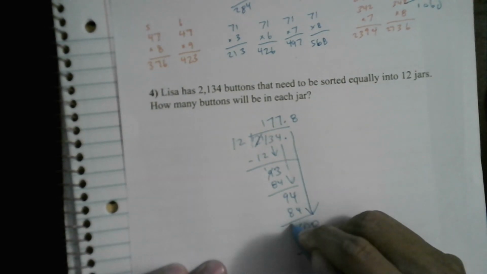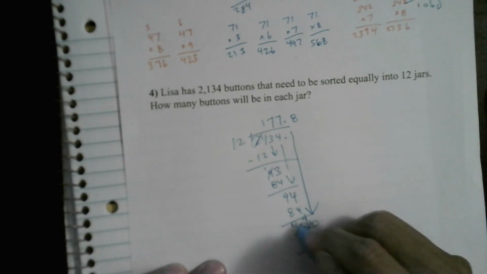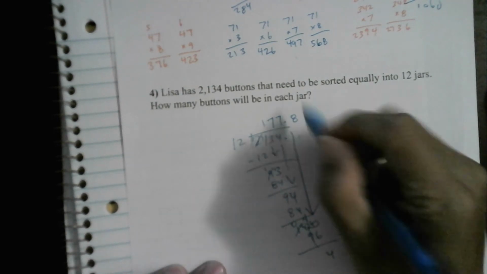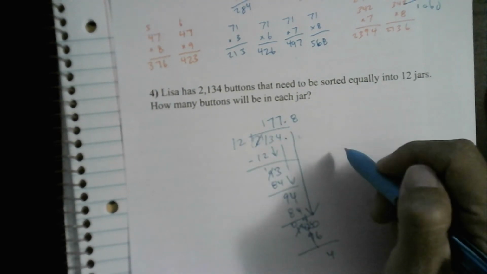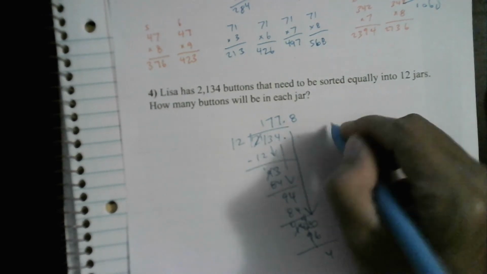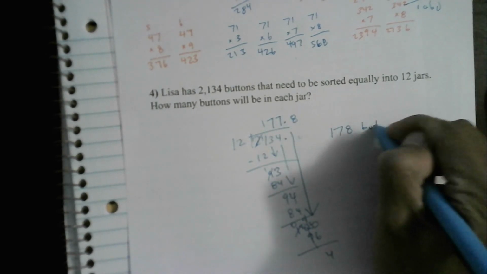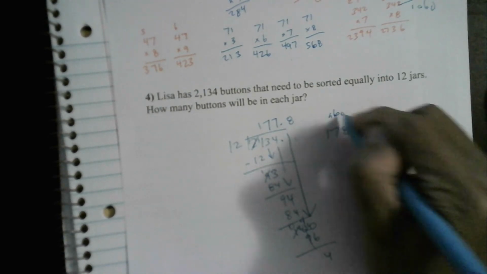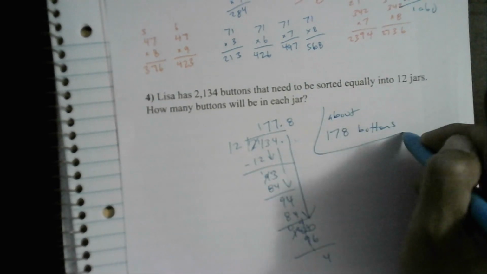If you borrow, 10, 9, 10 leaves us with 4. We'd have to add zeros again, but it's going to be about 177.8 buttons per jar. And that's closer to 178. So our answer is going to be about 178 buttons per jar.